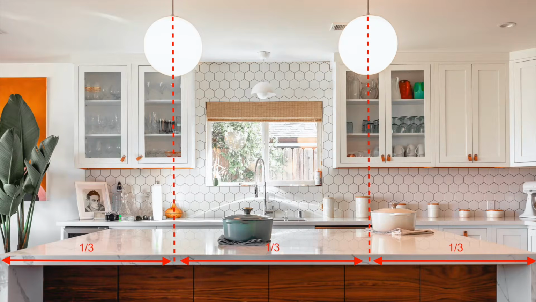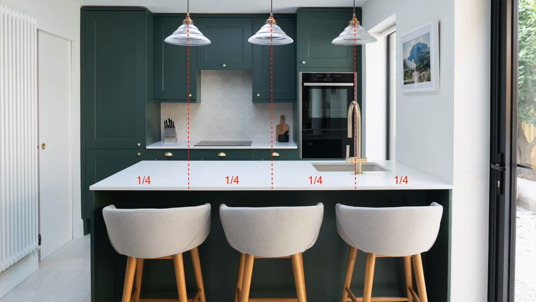So if it is an island that we're talking about, take the overall length of that island, divide it by 3, and then position the pendant lights on those third lines. This is if you're looking for that perfect symmetry in your kitchen. And same kind of thing, if it's 3 pendant lights, center that first pendant light and then work out evenly from there, from the edge of your worktops as well.